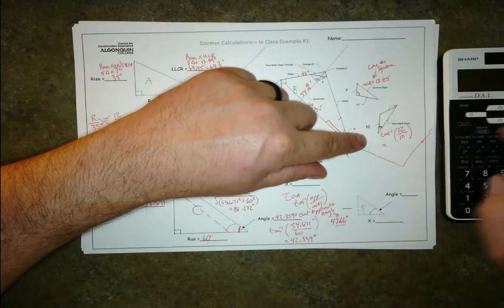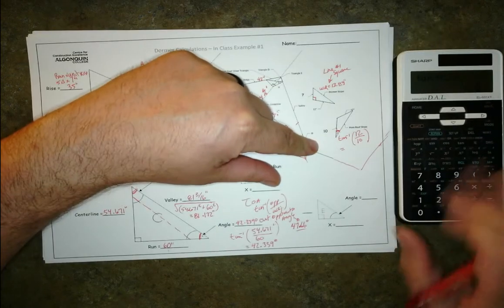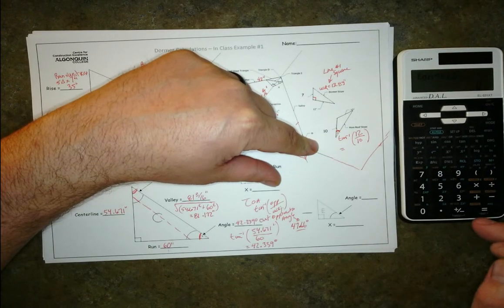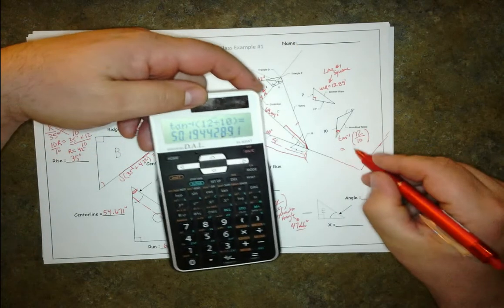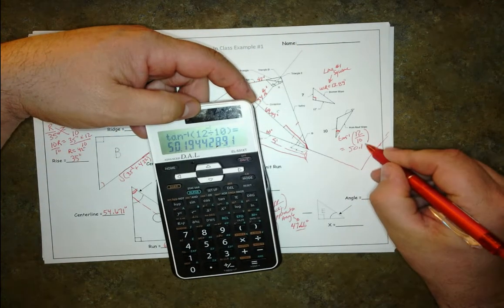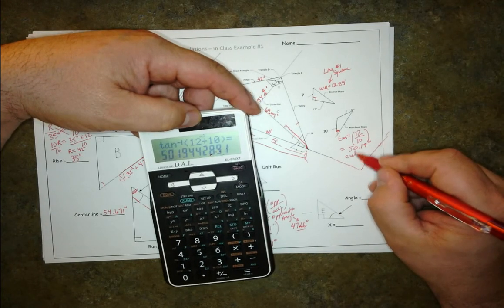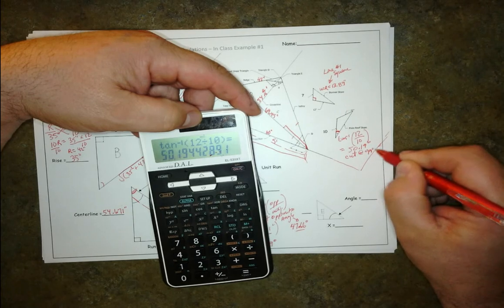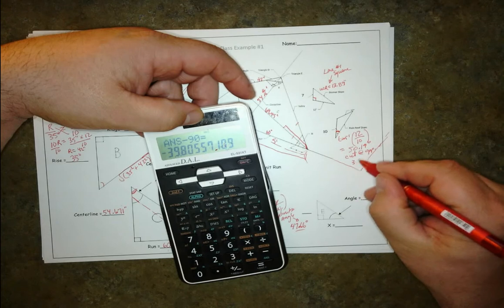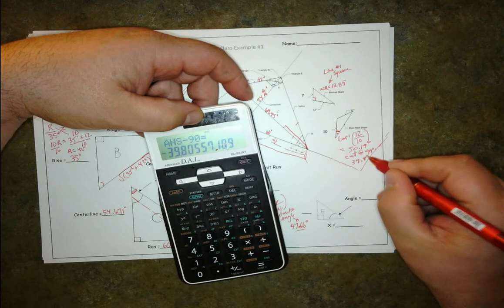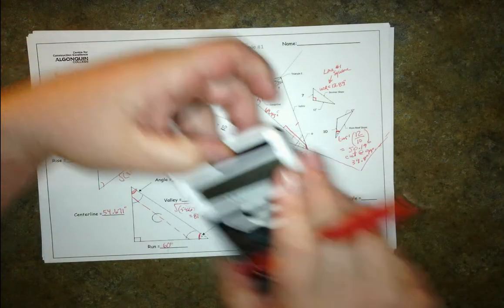So we'll just go second function tan, brackets, 12 divided by 10, close the brackets, press equals. We got 50.19 degrees. So again, cut the opposite angle. So minus 90 gives a negative number, but that's fine. So that's 39.8. So we actually set the saw to 39.8 degrees to cut that angle there.